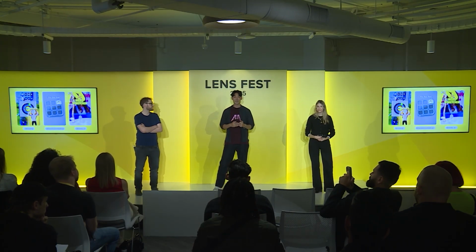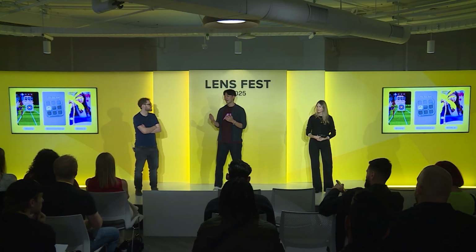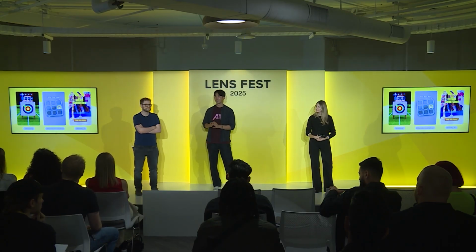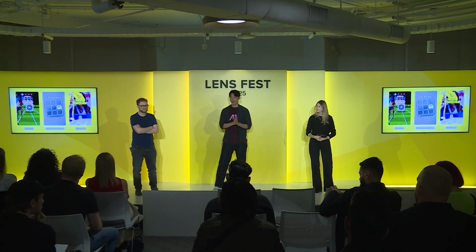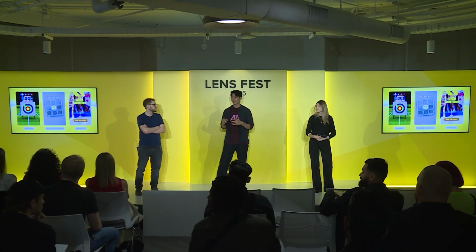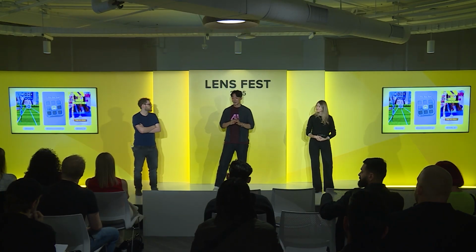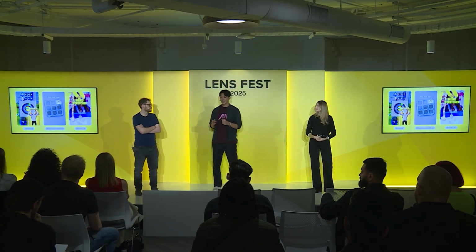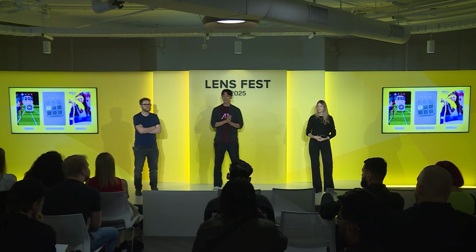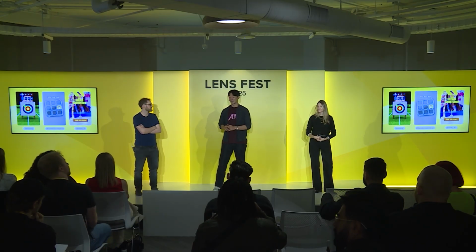What makes this lens format so powerful is how naturally it fits into the way Snapchatters already use the app. We all love to send snaps back and forth with our friends. With turn-based, we're adding a layer of gameplay that makes sending a snap fun and also competitive.